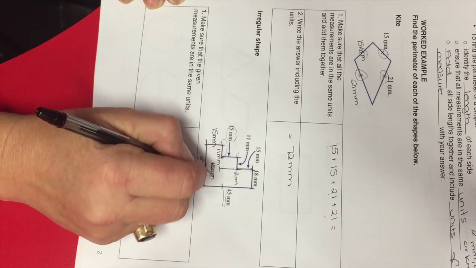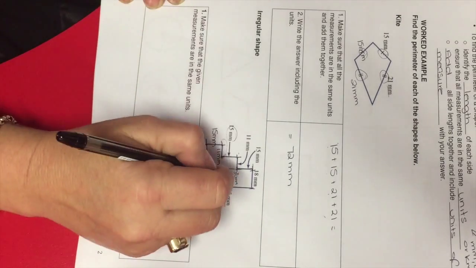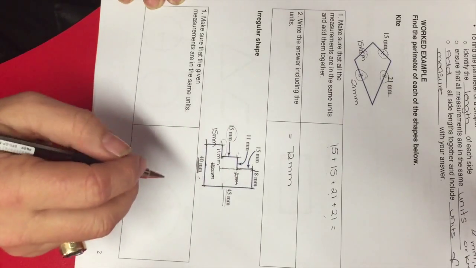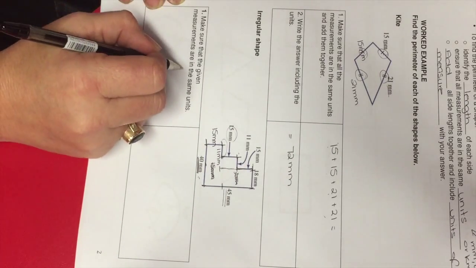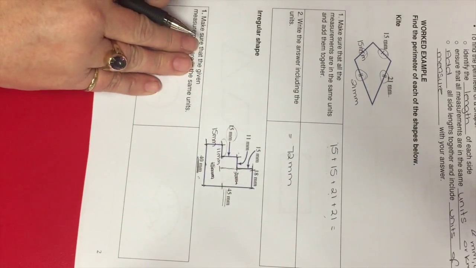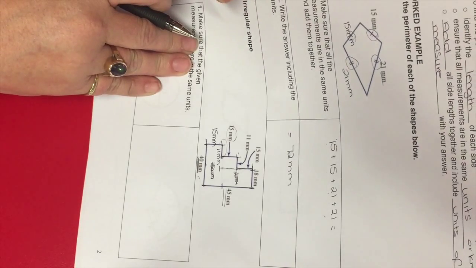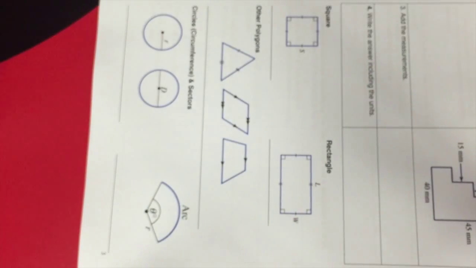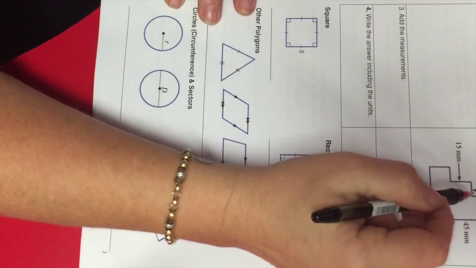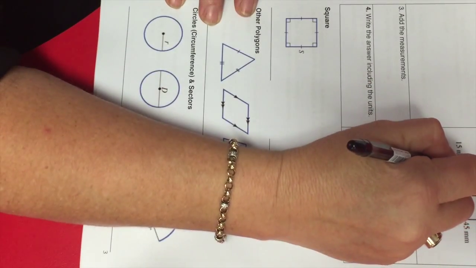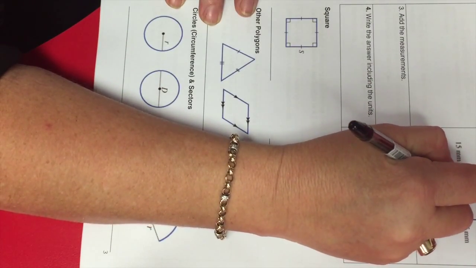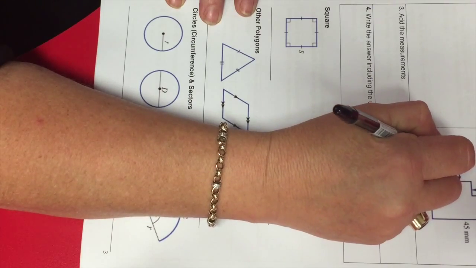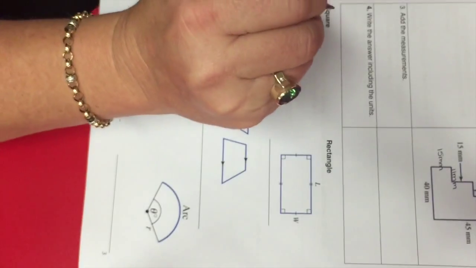What we need to do now is make sure that we add up all of those sides. Make sure that the given measurements are all in the same units. We know that that's happened. And we need to determine the unknown sides, which we've done. So we know that this one was 11 millimetres and this one was 15 millimetres.